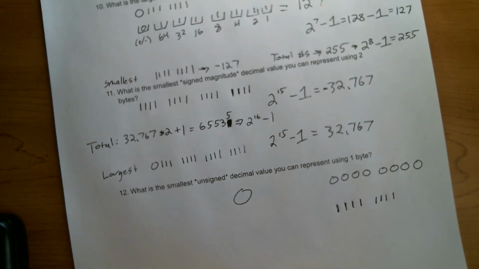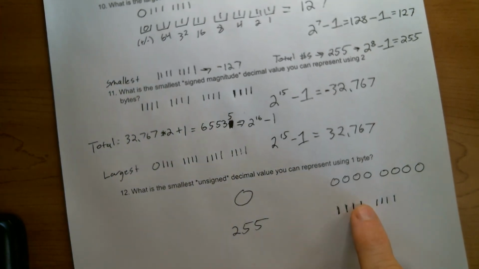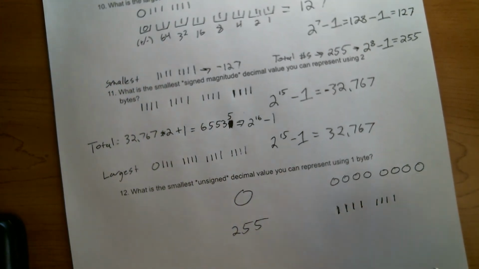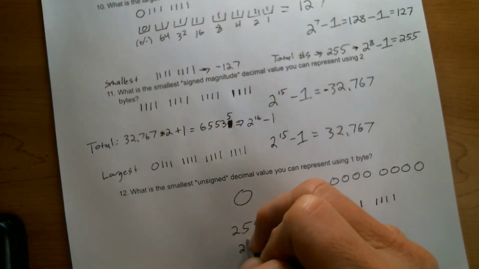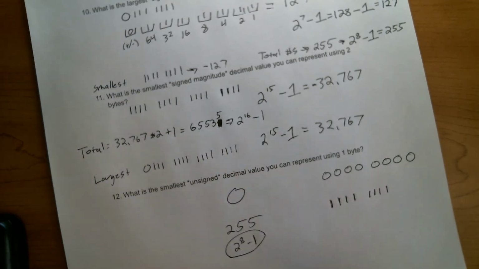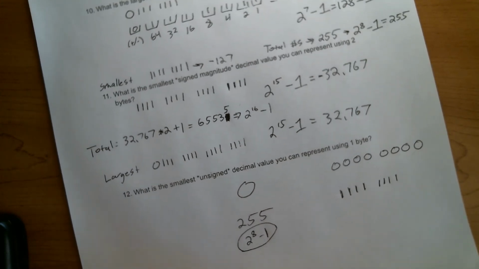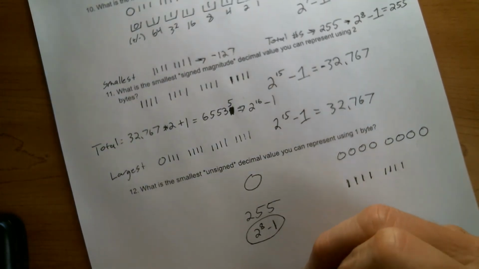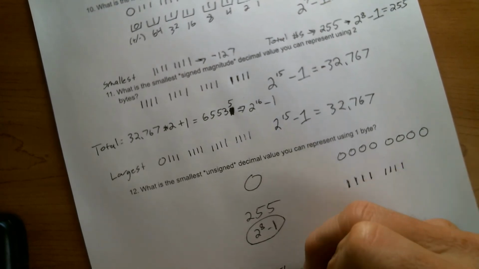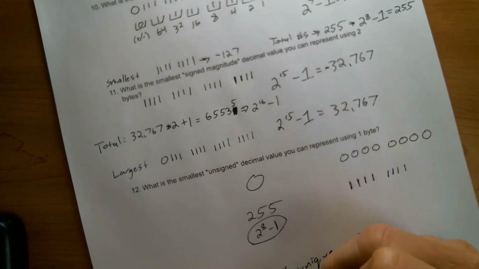All right, and this time, because we're not wasting a bit on the sign, we would get all the way up to 255. If you converted that from binary to decimal, you get 255, which again is 2 to the 8th minus 1, because again, we use one combination to represent 0. And if you're talking about the total number of combinations, there are 256 unique numbers, which is 2 to the 8th.